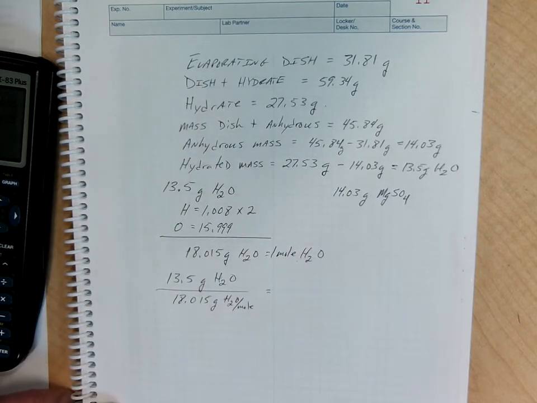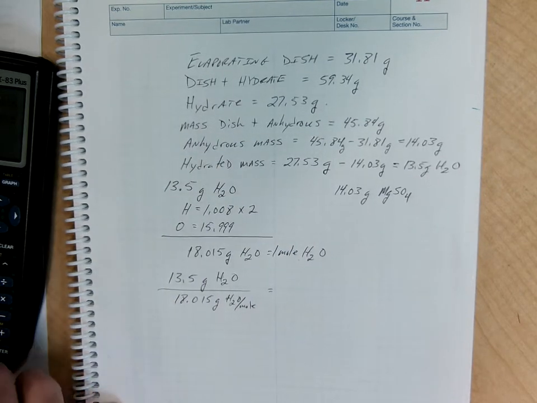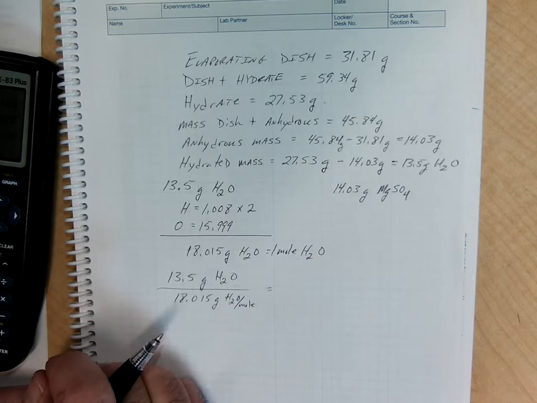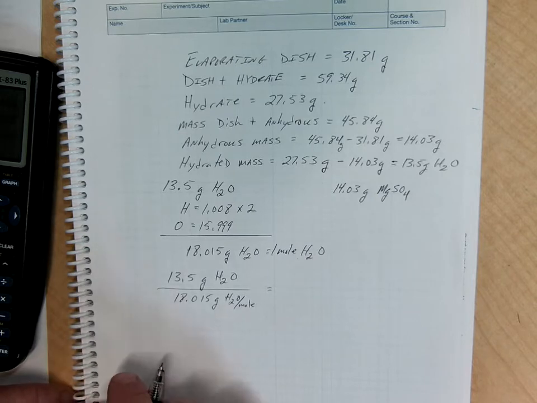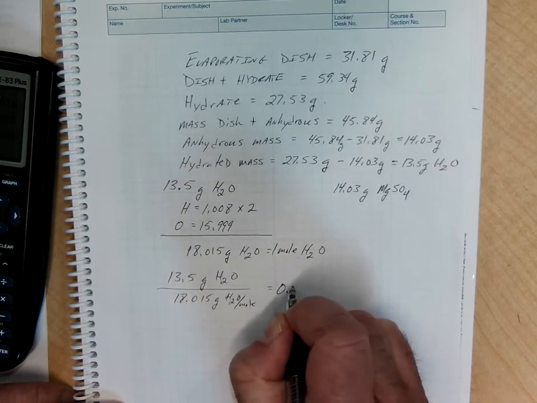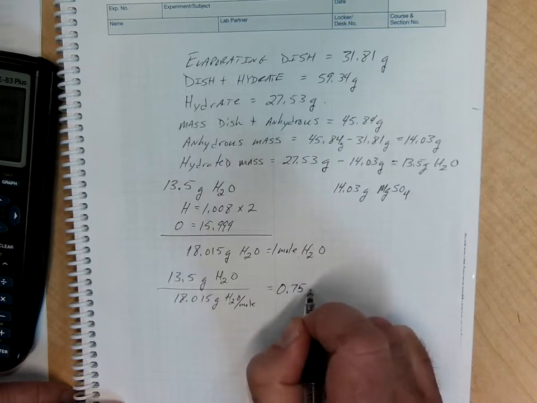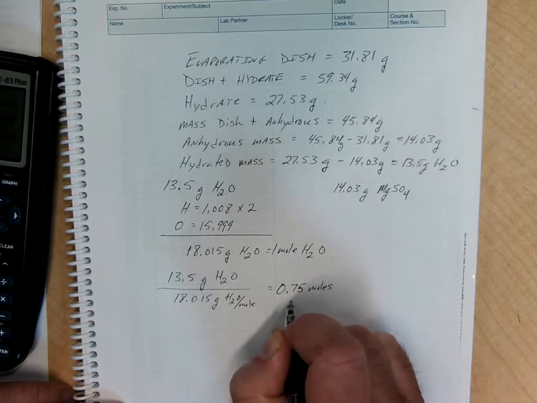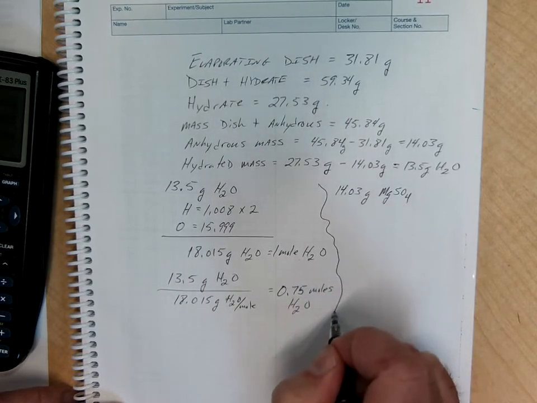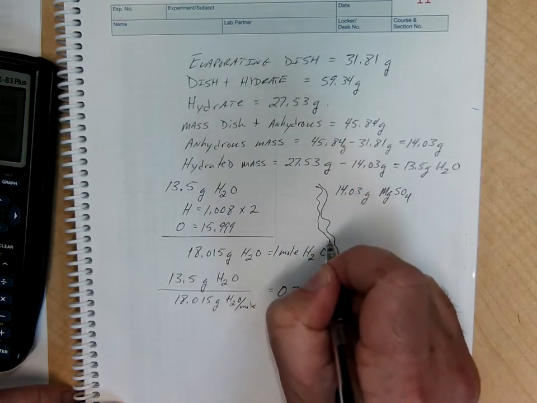And so we will get 0.7493, so I'm going to round that off to 0.75 moles of water.